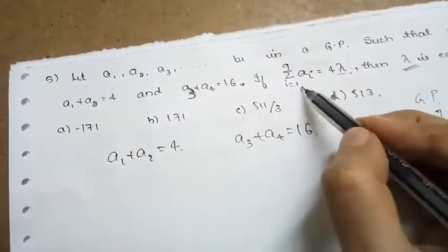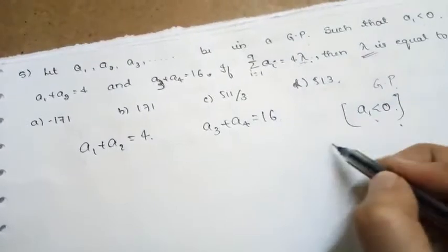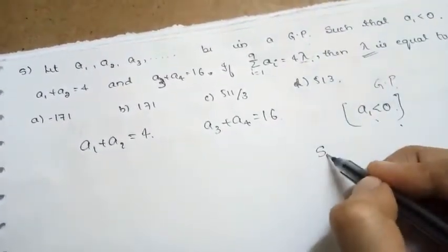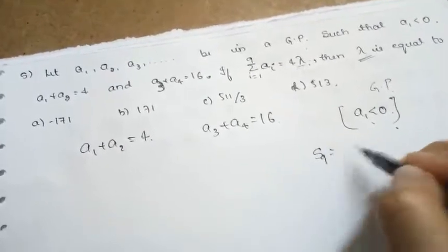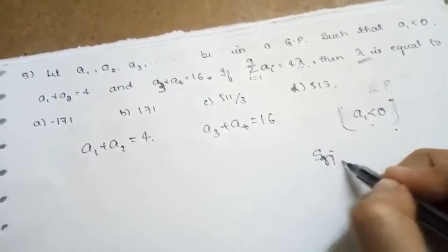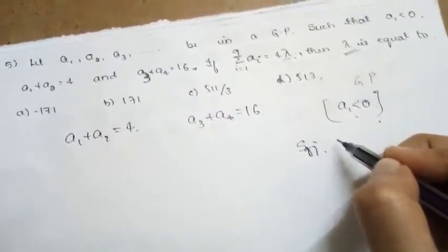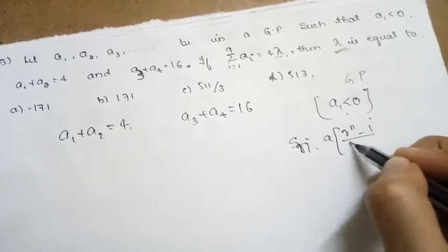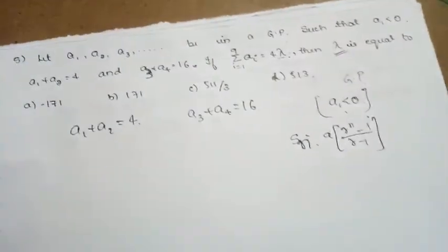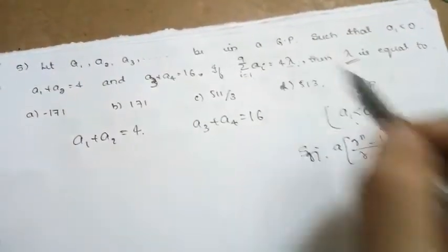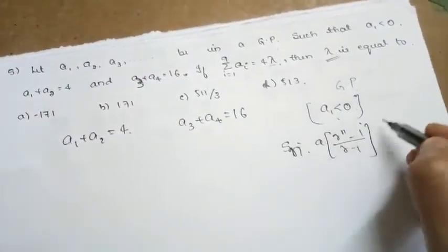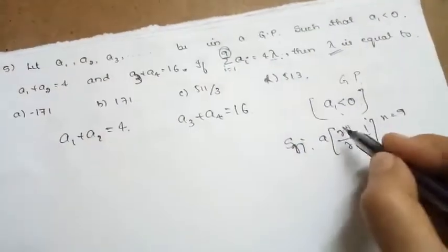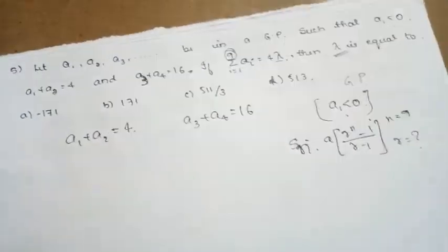So when we are using the sum, here they have given the sum from 1 to 9, that is nothing but S9. We know the formula Sn is equal to a(r to the power n minus 1) divided by (r minus 1), the sum of a finite series in a GP. Here n is 9, they have given that.